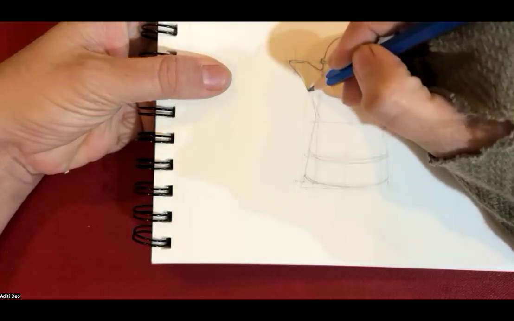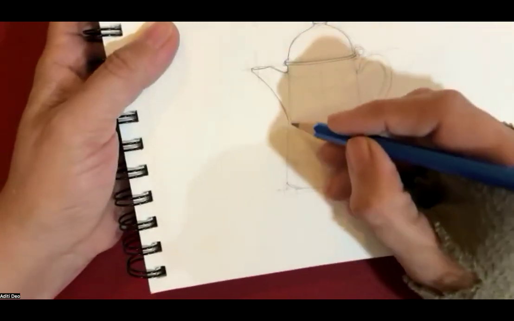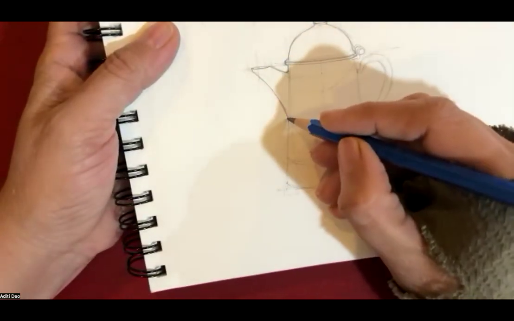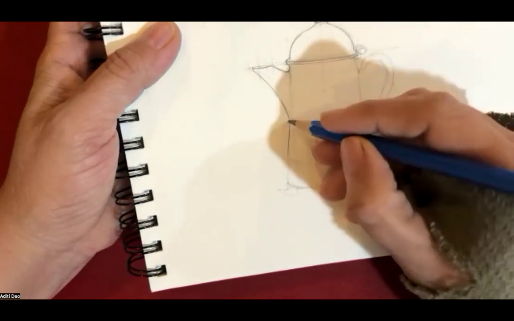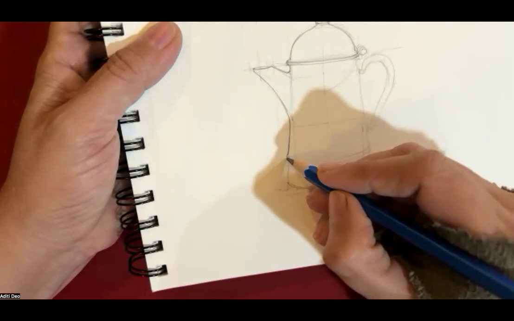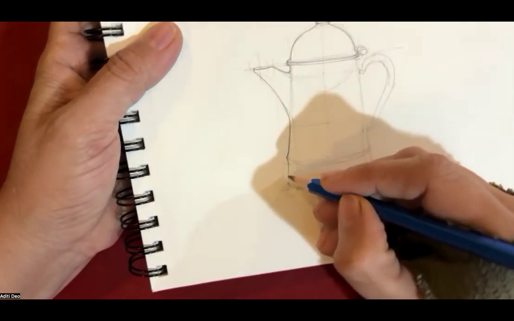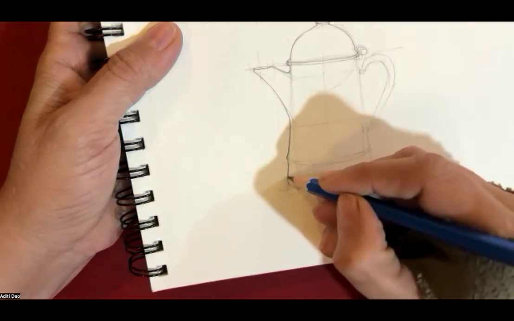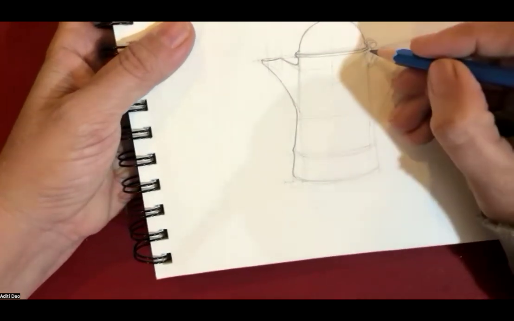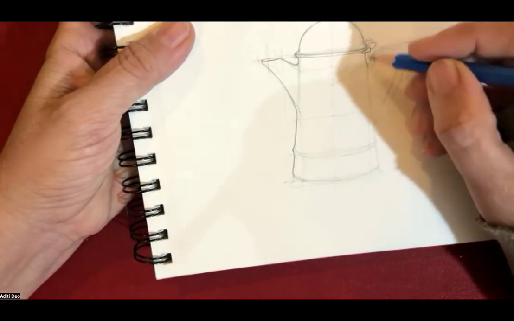There's a slight curve to the bottom of the spout, and in this case I have a feeling that I can make the indent, whatever it is, slightly higher, pull up the base a little bit as well.